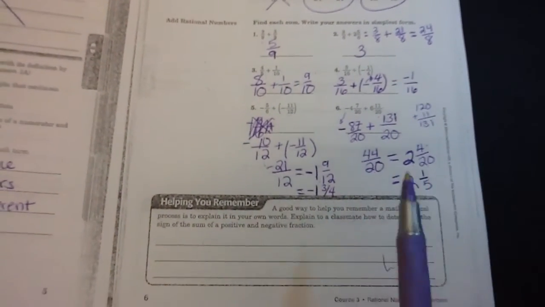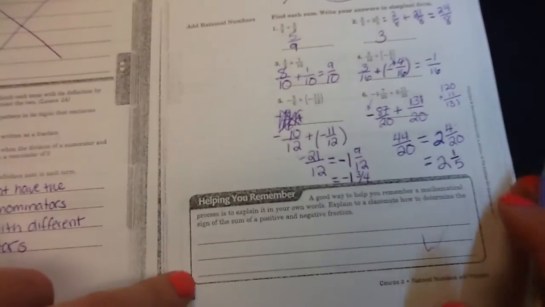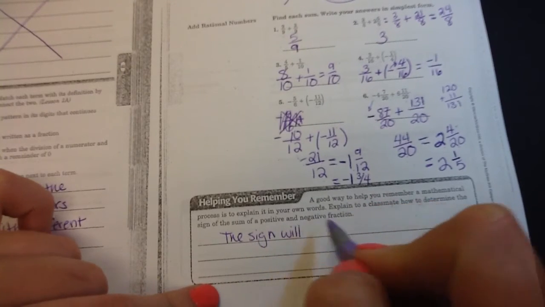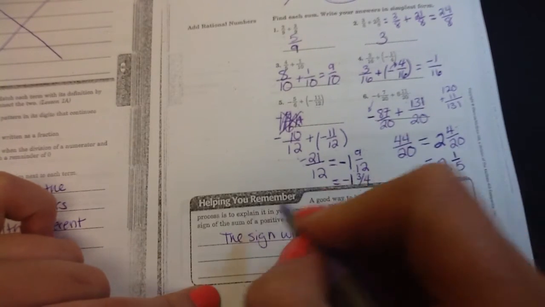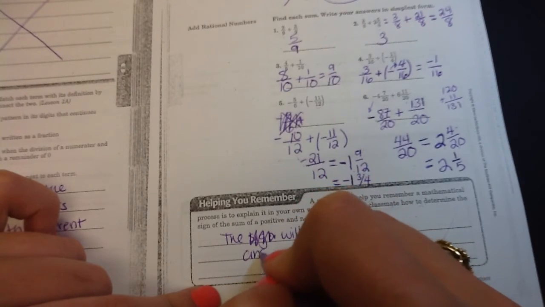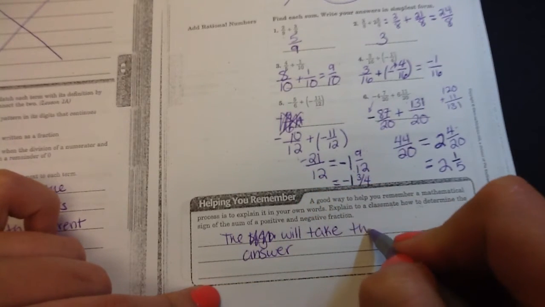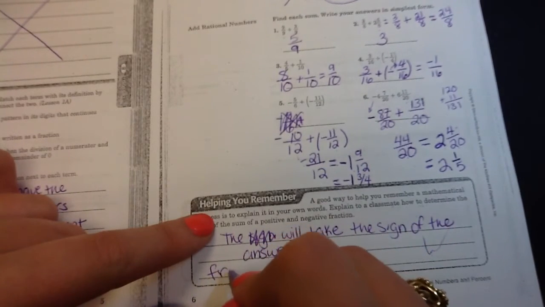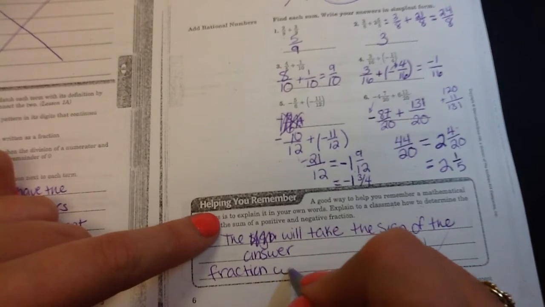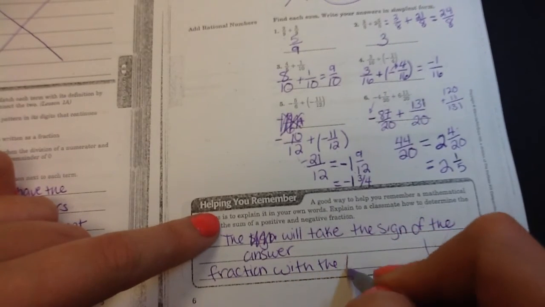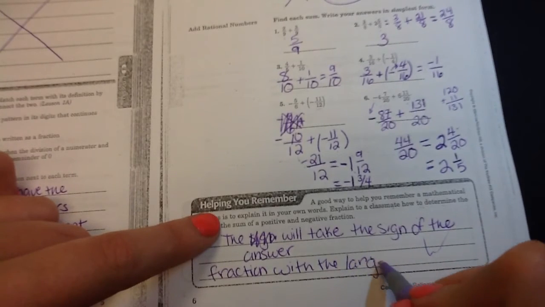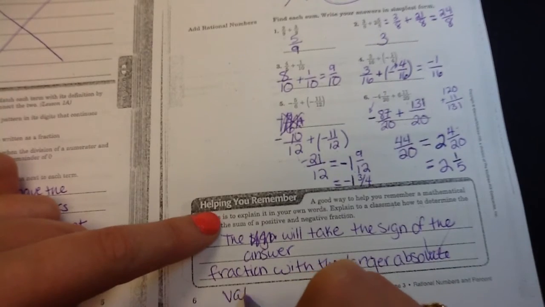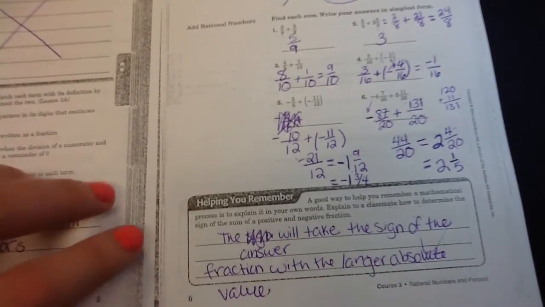All right. So hopefully you came up with something along the lines of: the answer will take the sign of the fraction with the larger absolute value. Something along those lines.